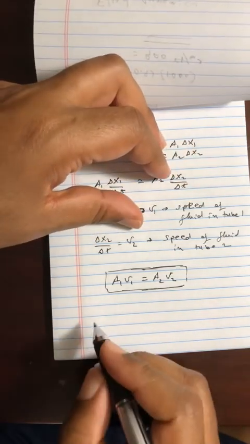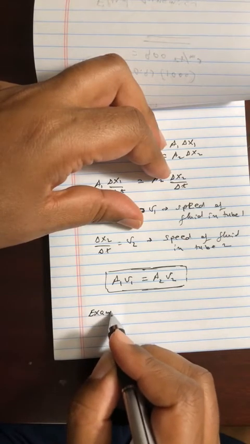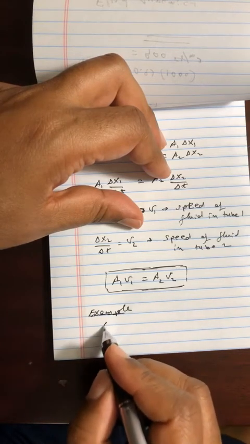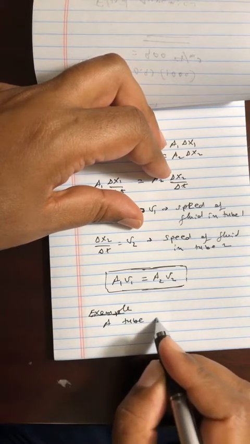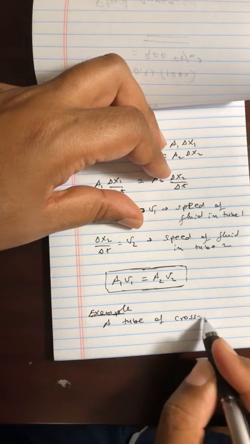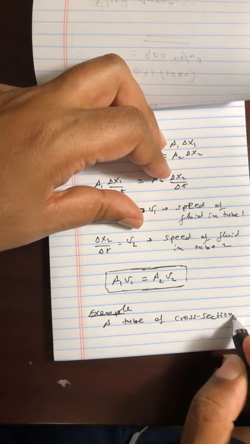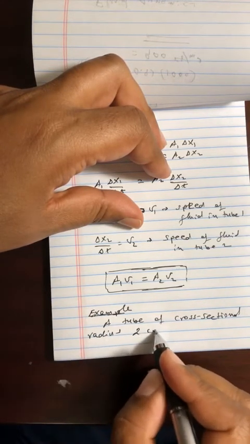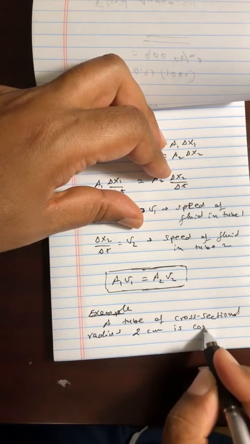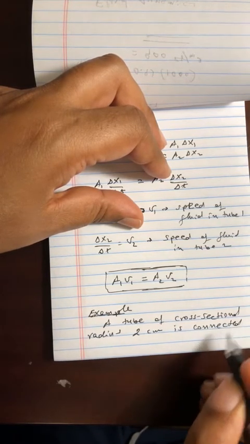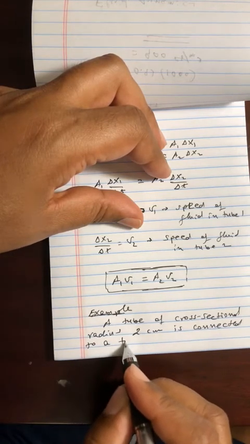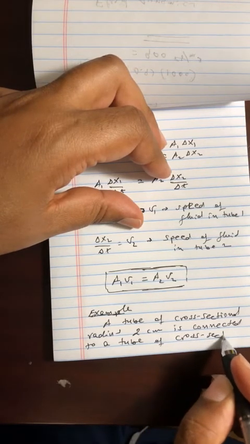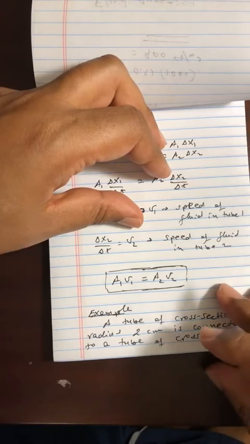Now let's look at an example. Let's say a tube of cross-sectional radius 2 centimeters is connected to a tube of cross-sectional radius 4 centimeters.